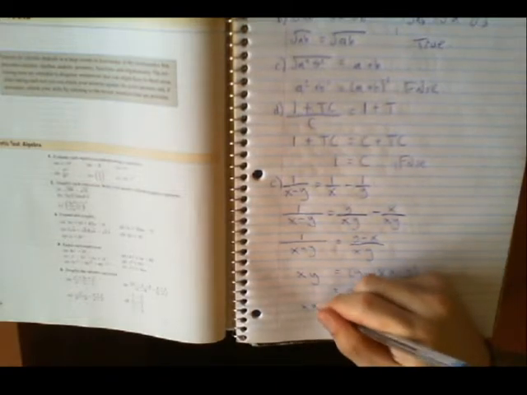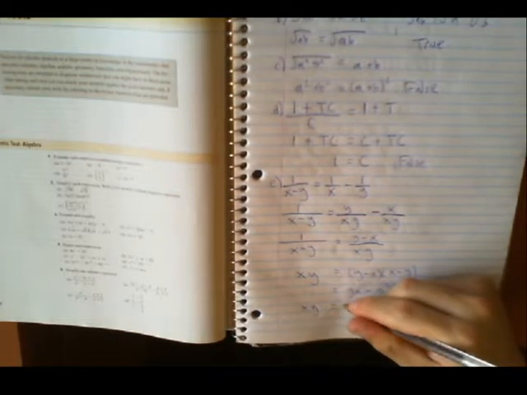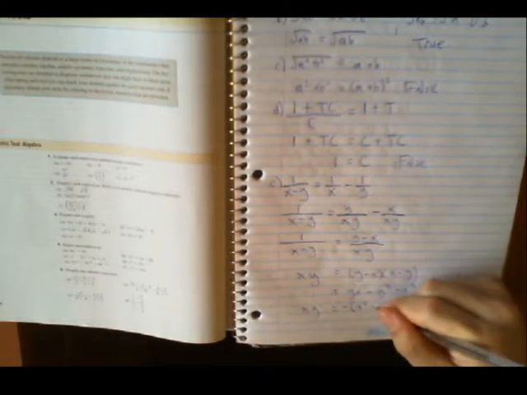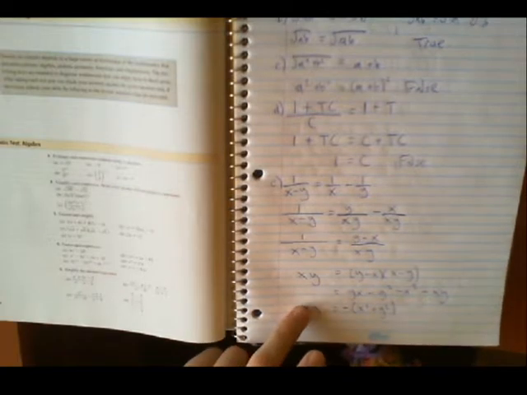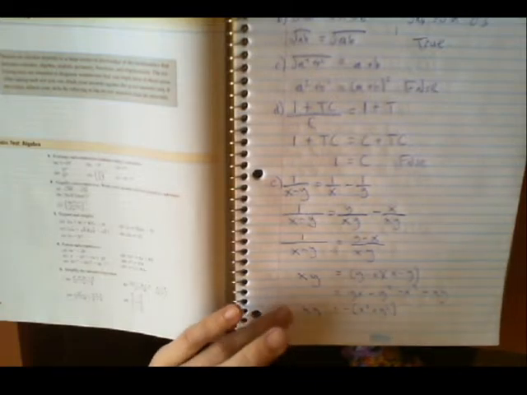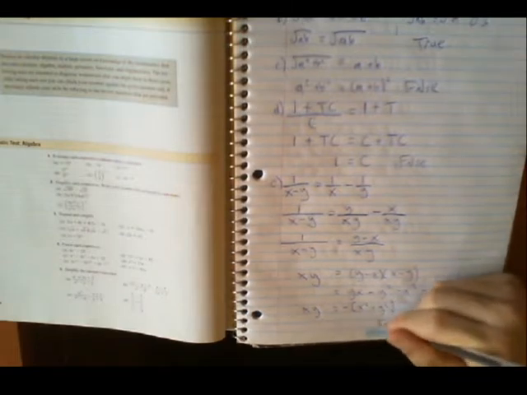This is saying xy equals negative x squared plus y squared. So I mean, this is not true in general. Let's say x equals 0. 0 equals negative y squared, so y has to be 0 also. So yeah, I'd say this is false in general.